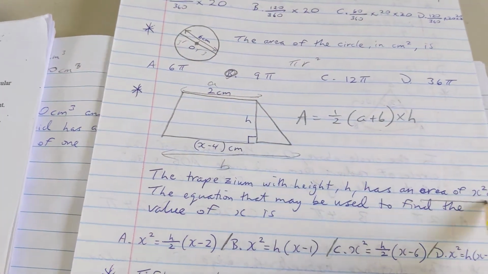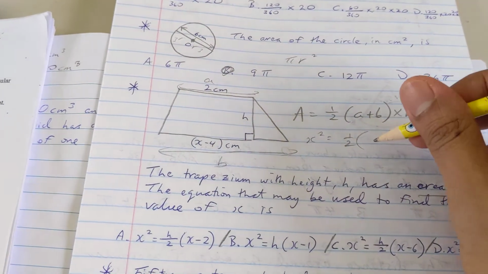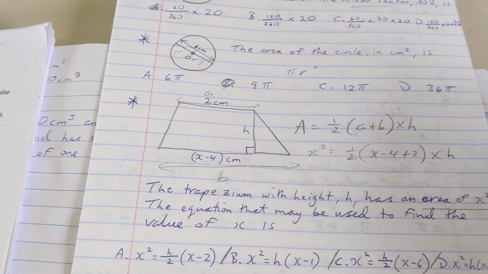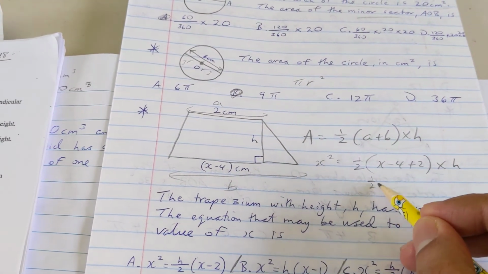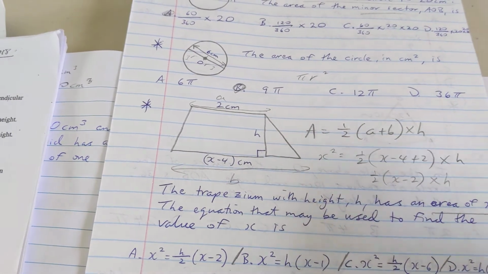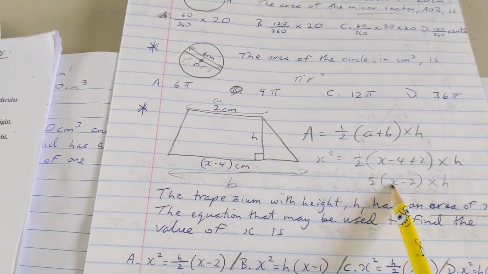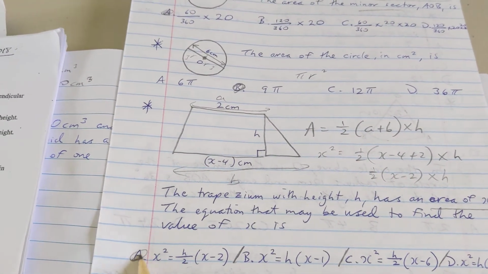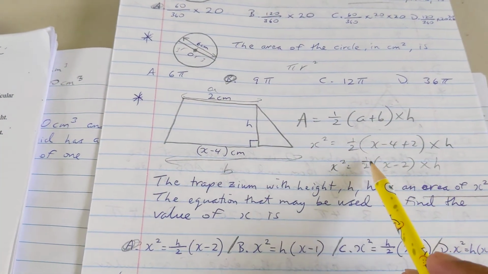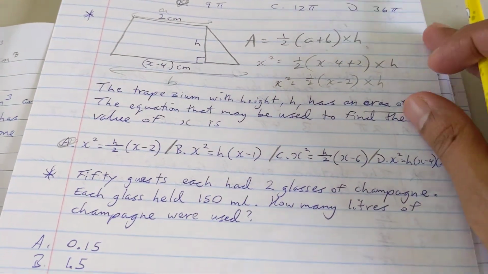They tell me the area of the trapezium is x squared, so that means x squared will be a half, I'm going to add a and b, which is x minus 4 plus 2, times h. X minus 4 plus 2 will be x minus 2, times h. And a half h could be written as h over 2 times x minus 2. So that's how x squared is equal to x minus 2 times half of h, which is h over 2. If this one comes again.